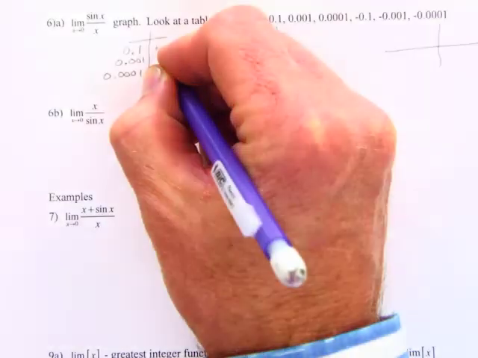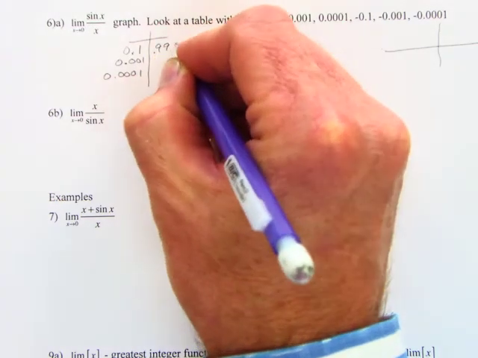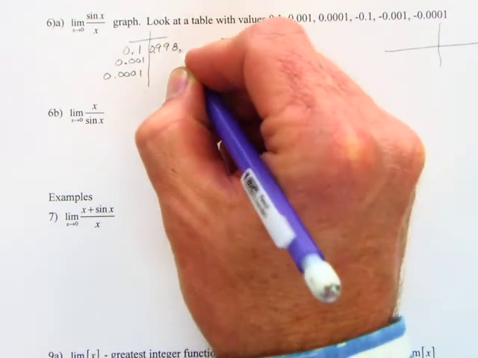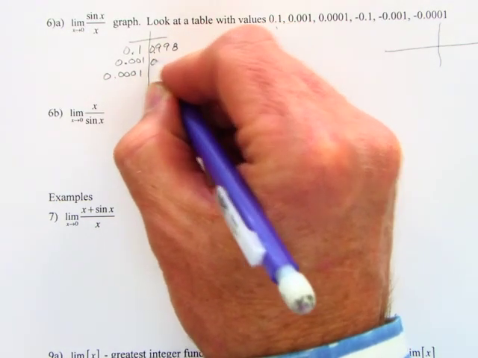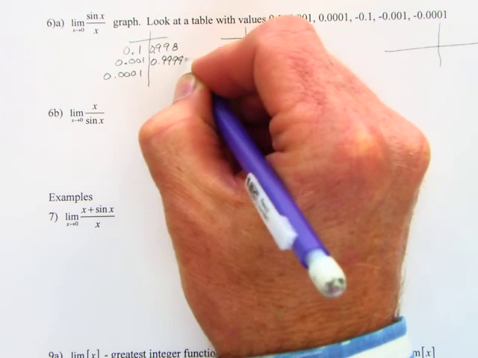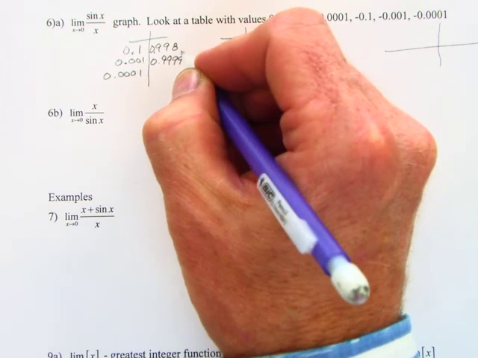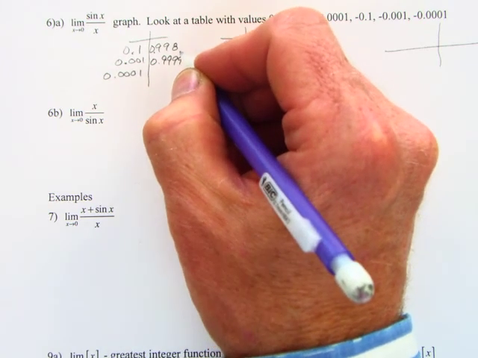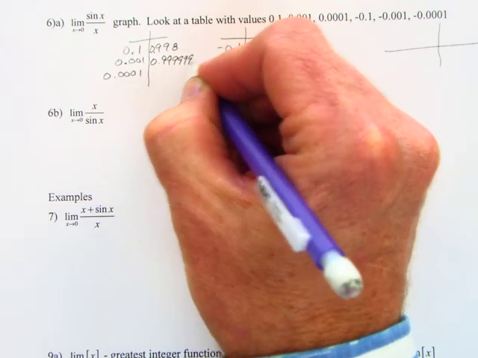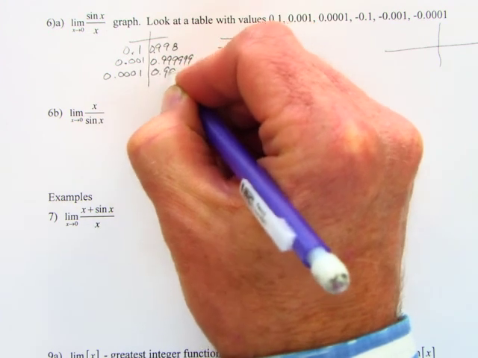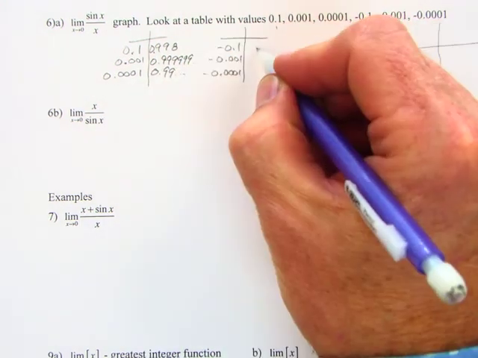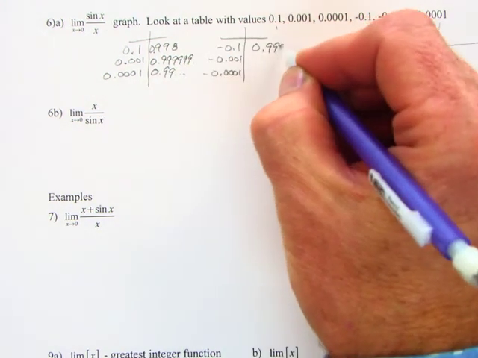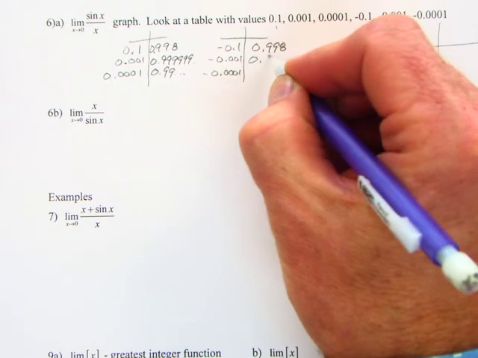So we can write that down. We have 0.998, 0.998. We have 0.9999. I think there were 6 9s. And then we just had a bunch more 9s. And the same thing over here. Do you notice that both sides are the same? Why is that?